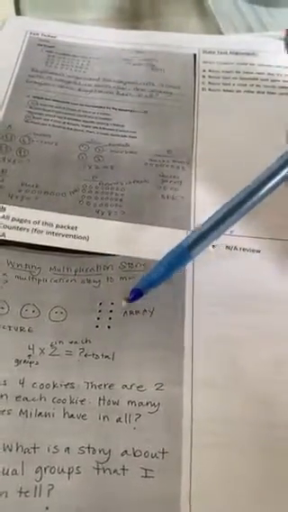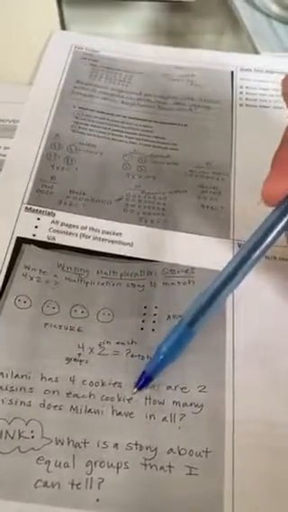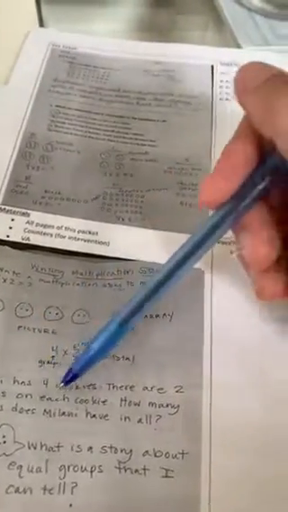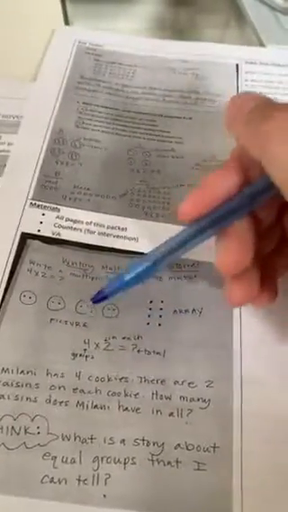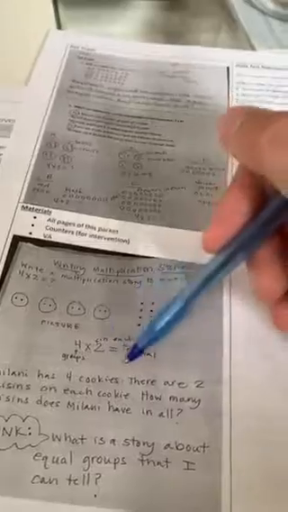Stronger work outcomes on this exit ticket, still missing labels on the visual models, and then writing multiplication story problems. The picture is missing labels, so is the array, which is fine at the beginning, but then when you get to the story problem, Million has 4 cookies, there are 2 raisins on each cookie. They actually should go back and put the labels on that to show their understanding of it.